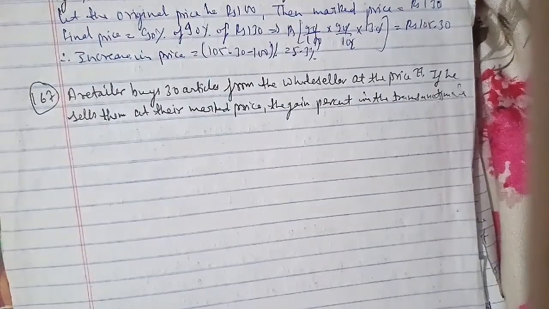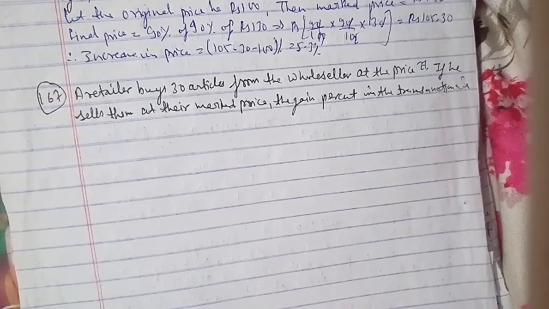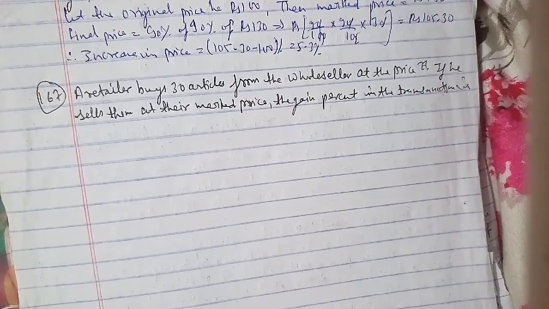The options, as I told you, are 9 1 by 11%, 10%, 11 1 by 9%, 16 2 by 3%. So we go ahead with the same here.